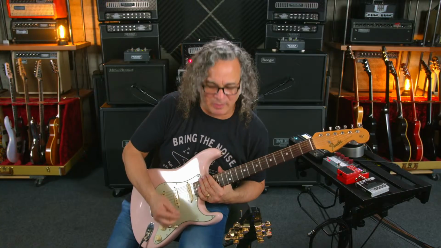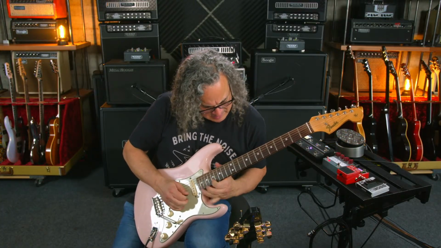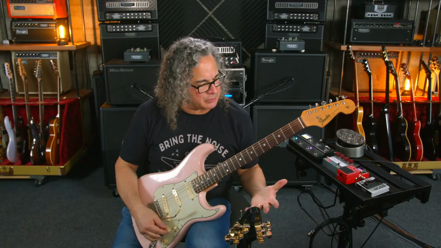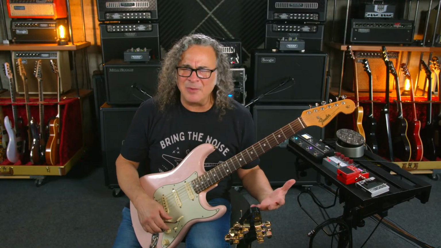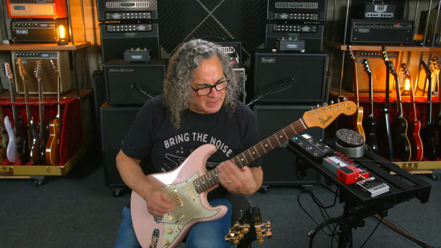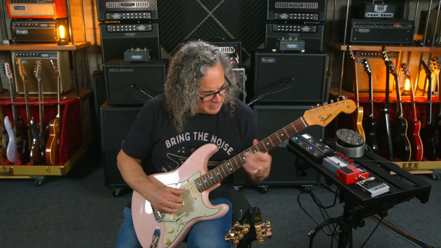I'm getting used to the old Strat. I spend enough time toggling between the two instruments, the two scales, that at this point I'm pretty comfortable.